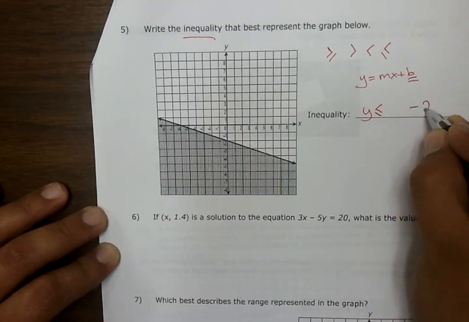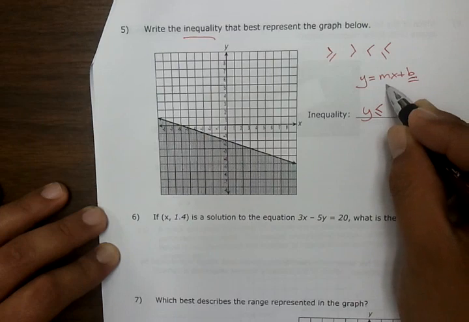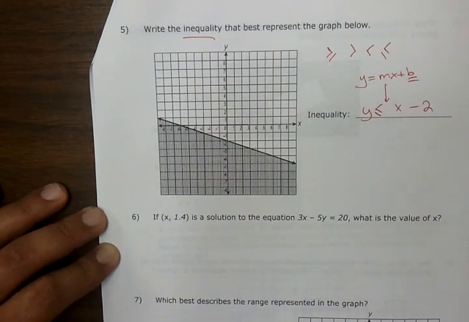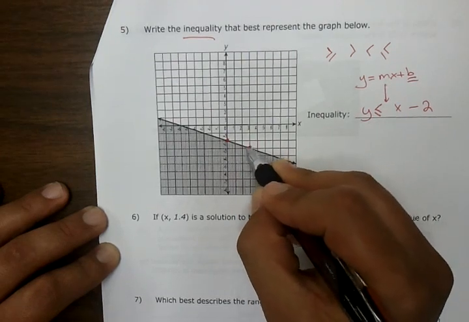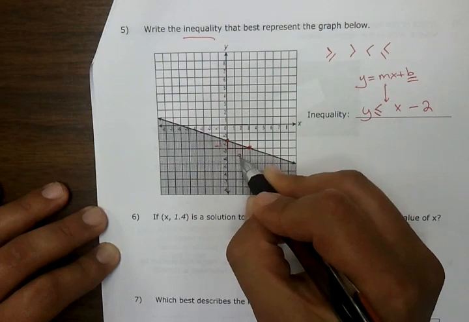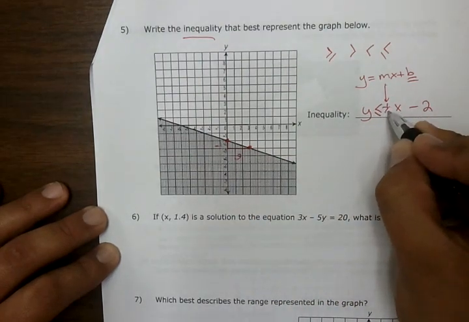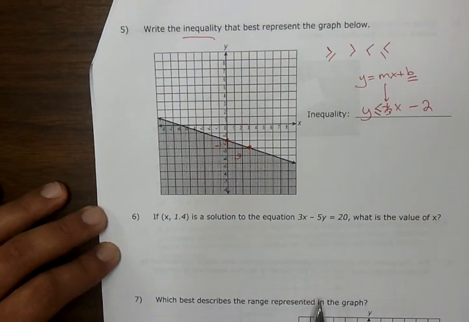So you're going to put a -2 here. Now the only thing that's unknown is what goes in for m. That is easily found by picking out two points and doing rise over run. So -1 over 3. And here is your equation.